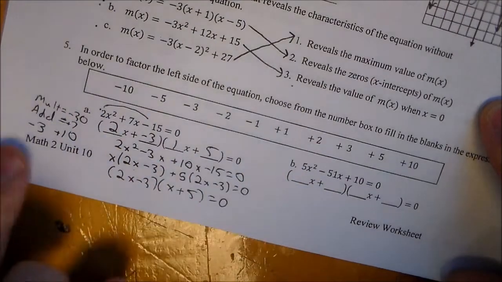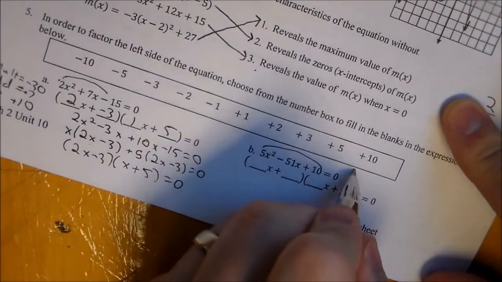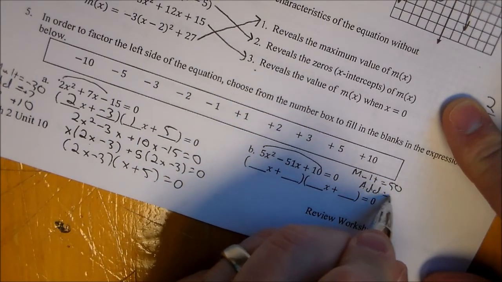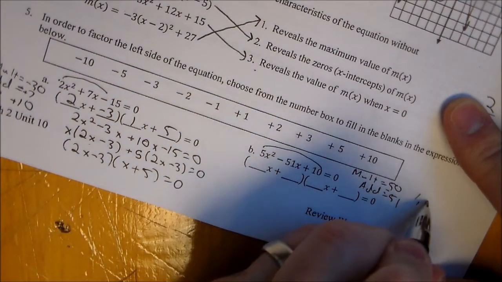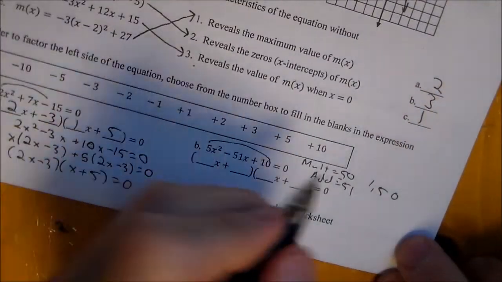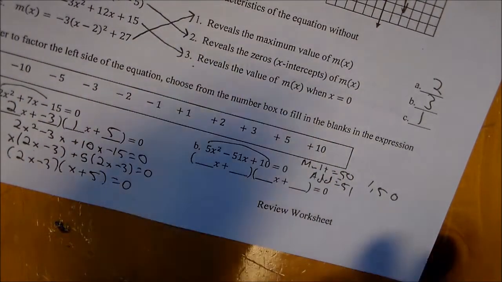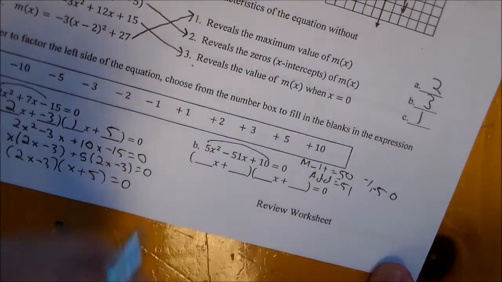Come over to this problem. We're going to factor as well. So what multiplies to 50 that adds to -51? Well, 50 is 1 times 50, and if I make both negative, they'd add up to -51, but they'd multiply to a positive.